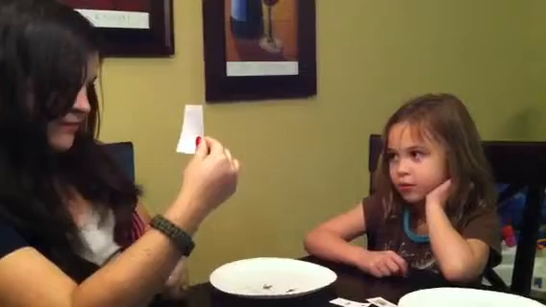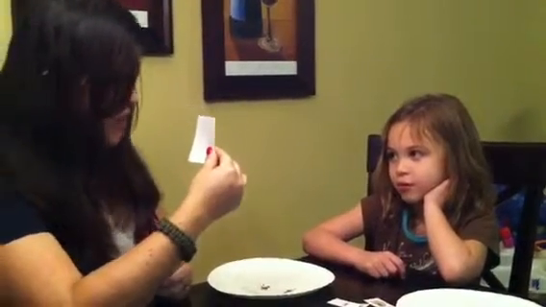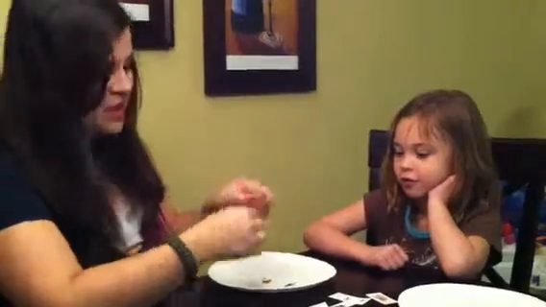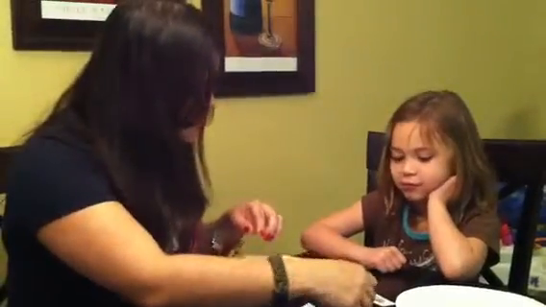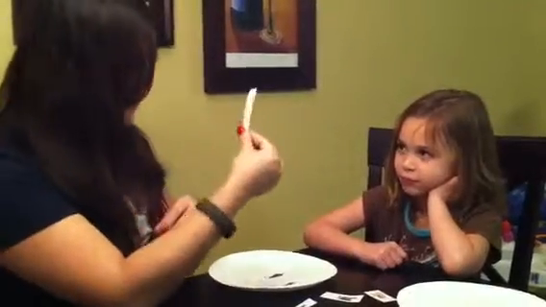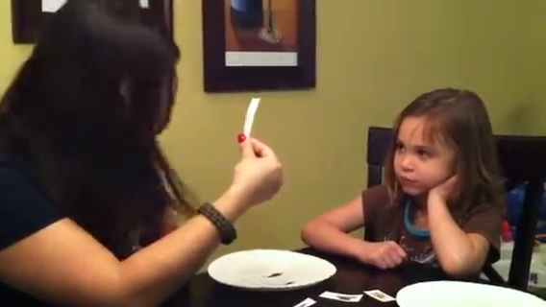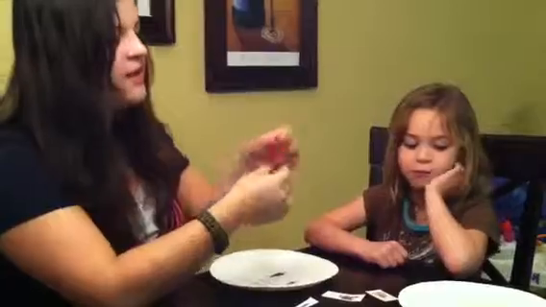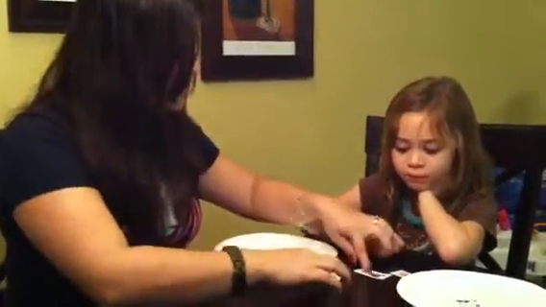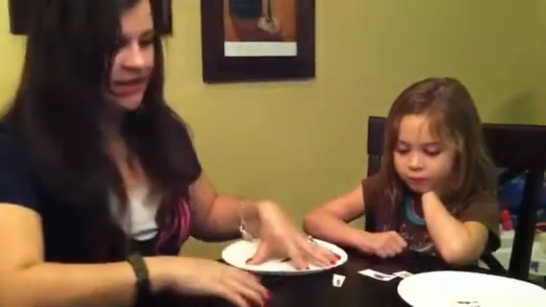How about a tree? A plant. Is this one a living thing or not living thing? Living thing. Good job, Melanie. You're doing really good. Okay, one more. Is a teddy bear a living thing or non-living thing? Non-living thing. Good job. How about you finish these ones, and you put them on non-living things and living things.